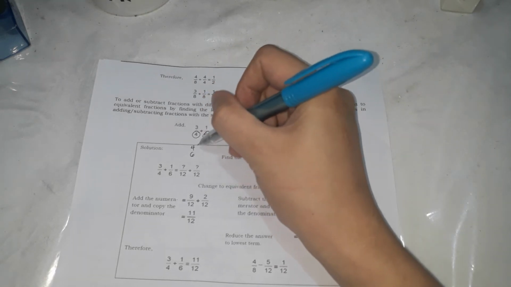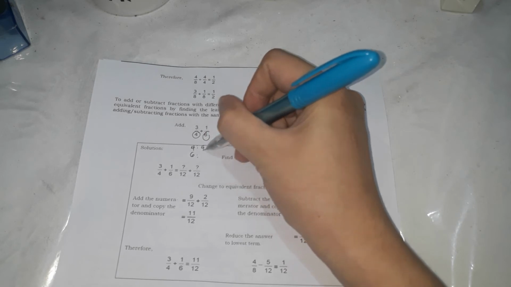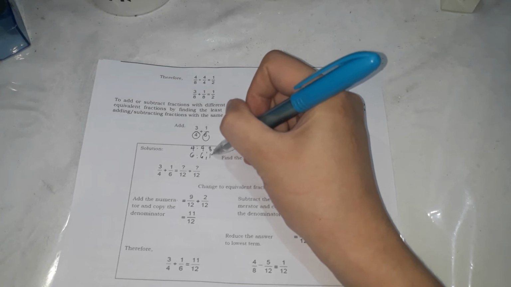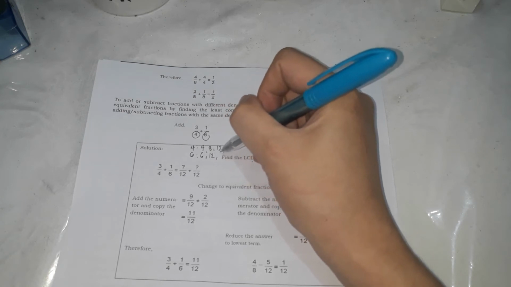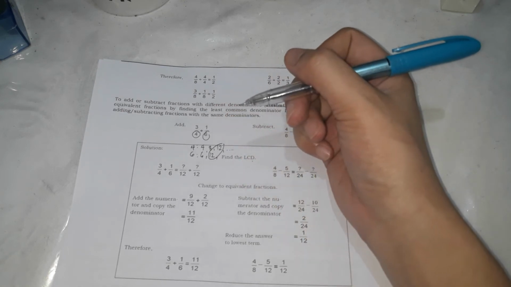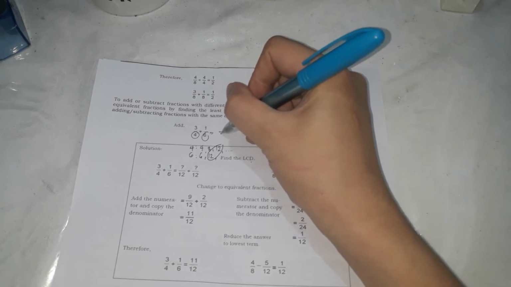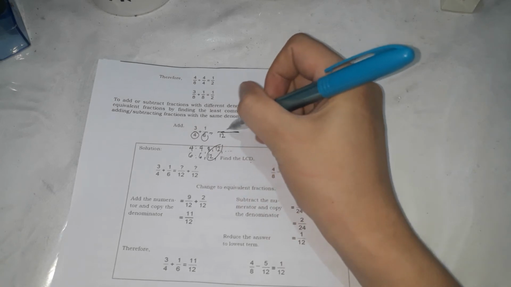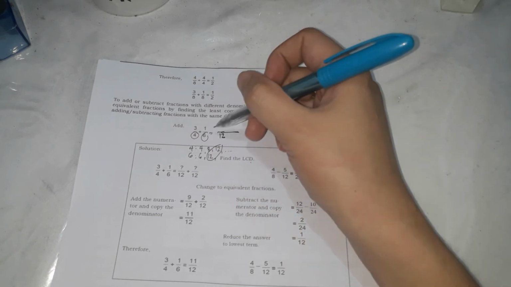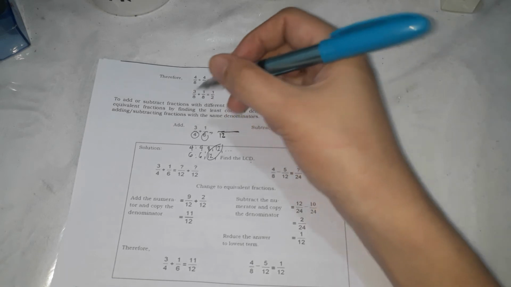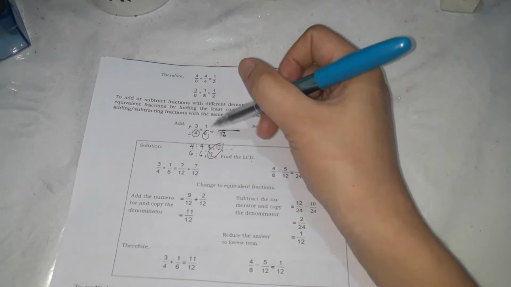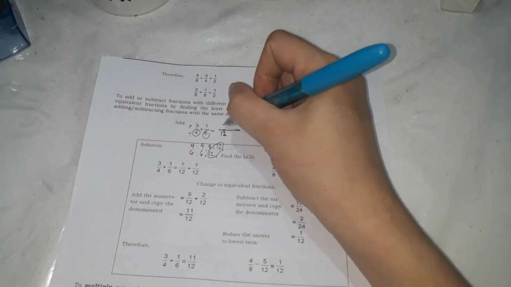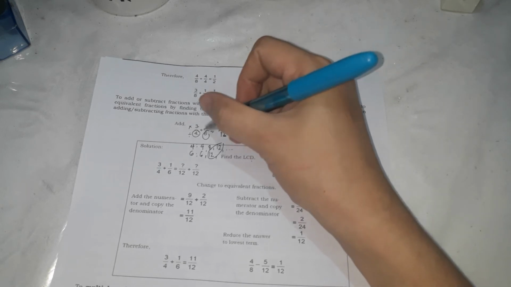For 4 and 6, get the LCM. 4, 8, 12. For 6: 6 times 1, 6 times 2, so 12. So the LCM is 12. So, 12 plus 12. Then divide, times. That's what you do: divide, times. 12 divided by 4 is 3. Times 3, that's 9. Copy the plus.